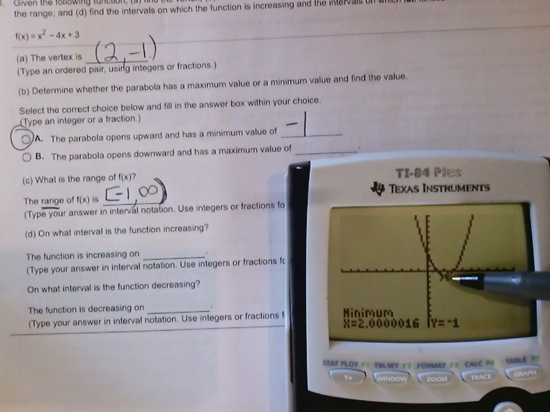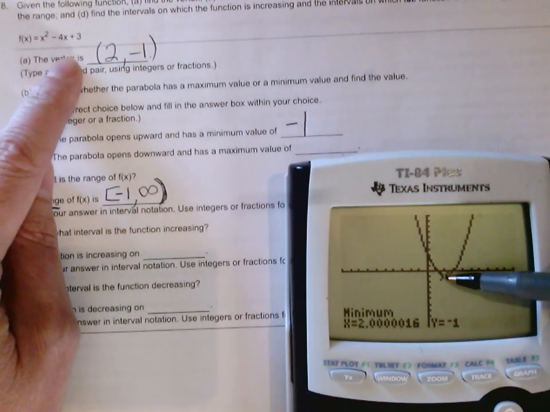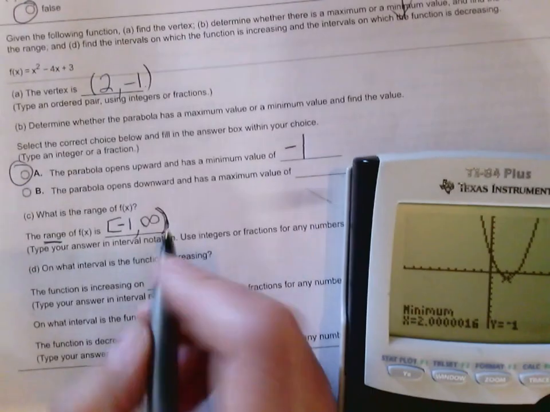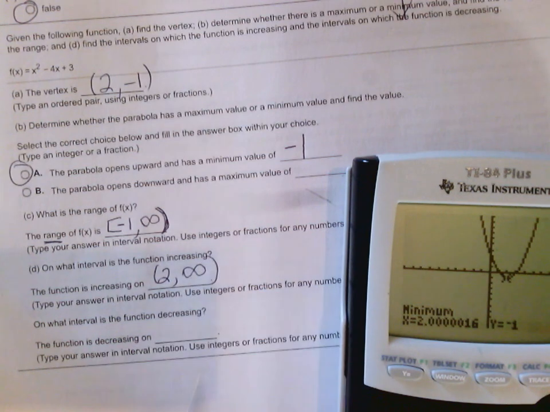So if it's asking me where it's increasing, here's where it starts to increase. What is the x value at this vertex? So the x value, remember, was 2. So it starts increasing at 2 and then increases forever to infinity.